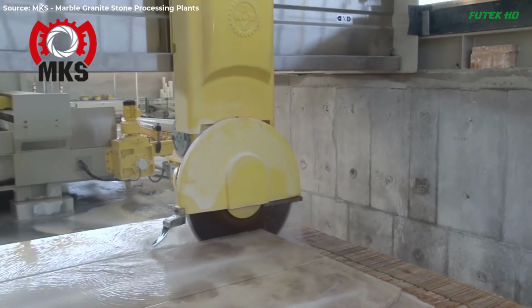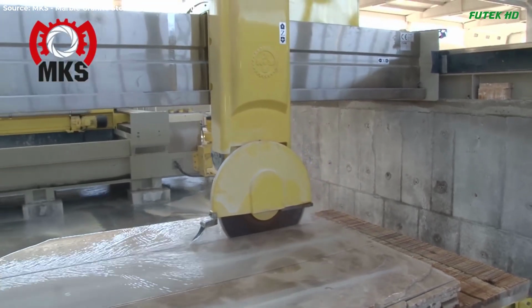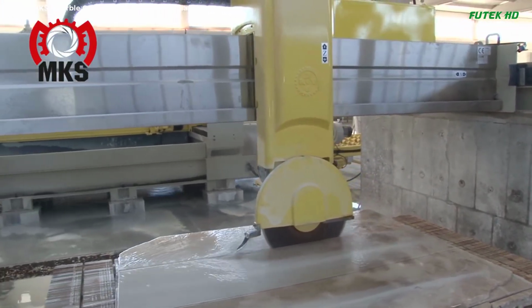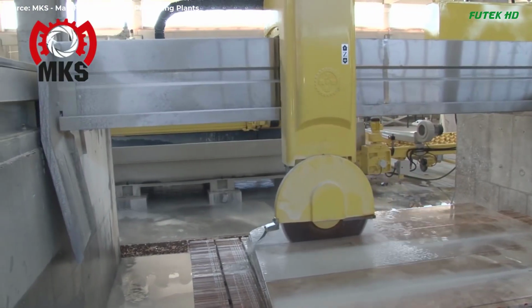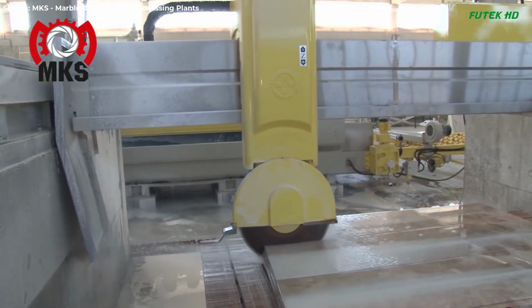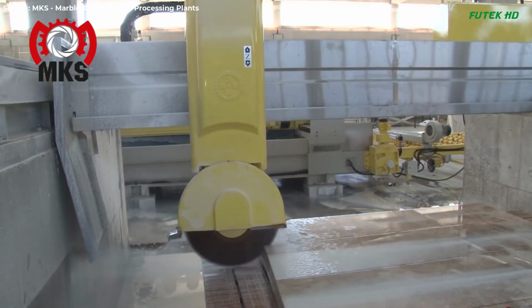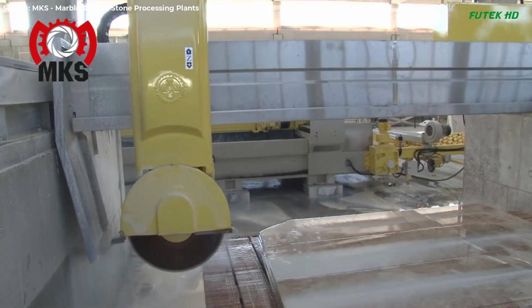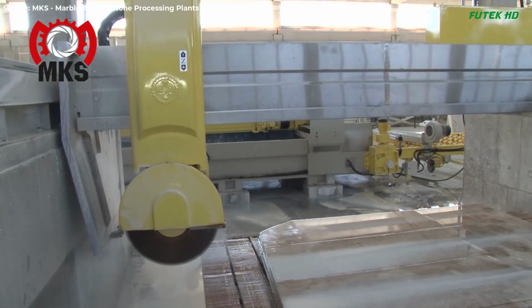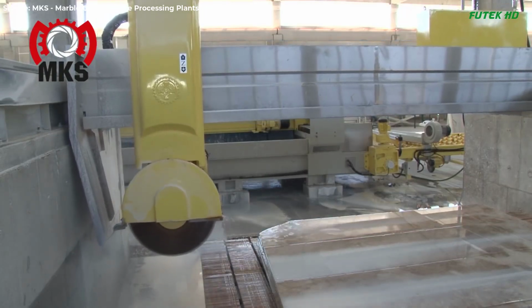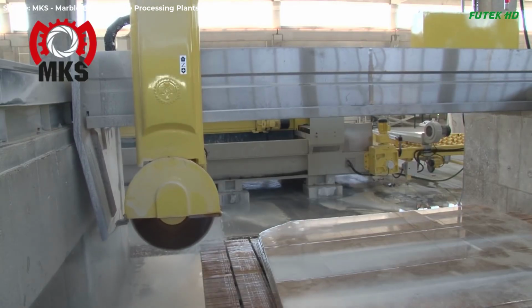The columns, forming the main structure of the machine, are manufactured from corrosion-resistant materials using advanced welding technology. They are designed to withstand impacts and vibrations, providing a stable framework for the cutting operations. The elevator system, which moves the marble blocks up and down, is guided by V-prismatic guides on two columns and flat guides on the others.